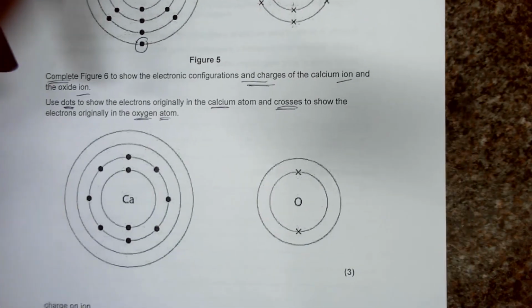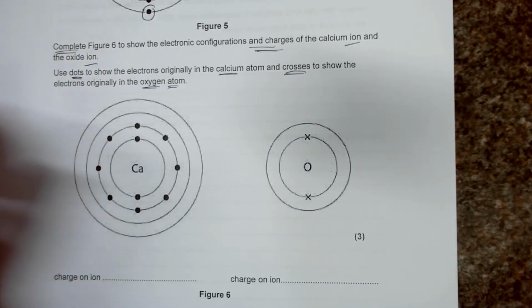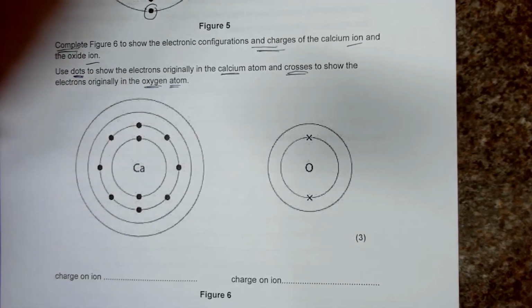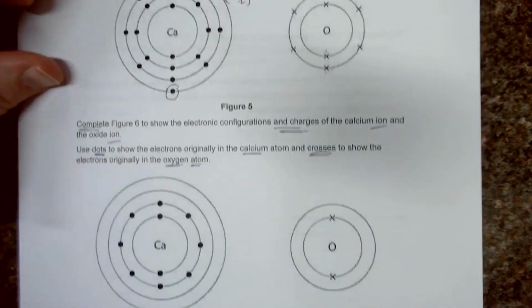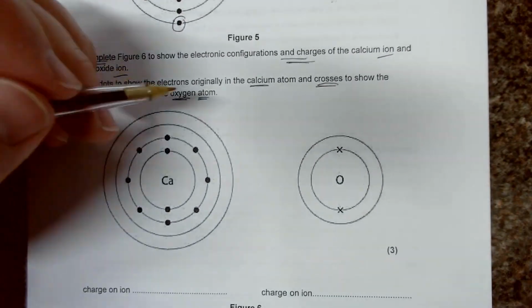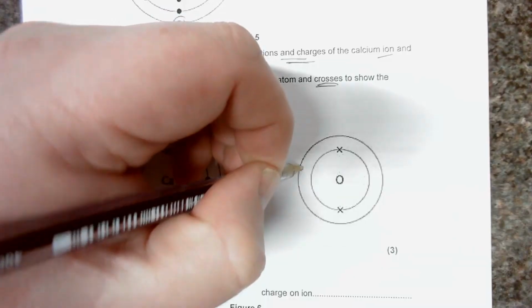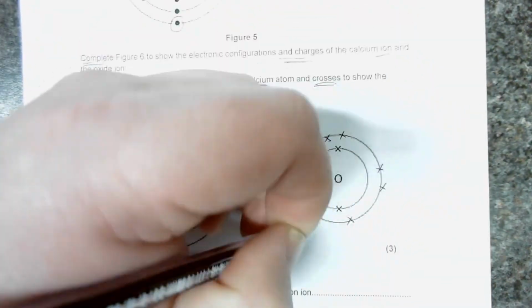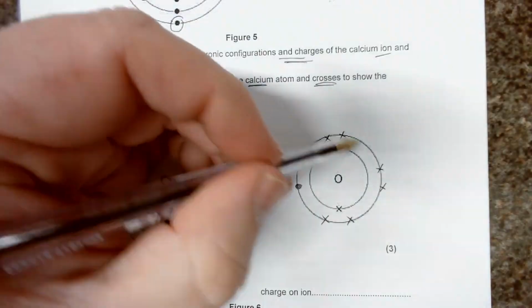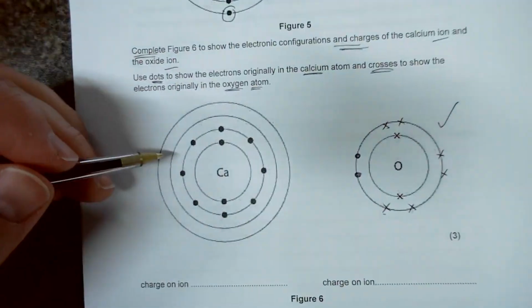The calcium, spoilers, is going to give its electrons to the oxygen. Oxygen is going to fill its outer shell by gaining 2 more electrons to give it 8 in its outer shell. That's going to give it an overall 2- charge. There's the 2 electrons from the calcium going on. There's the remaining 6 that were drawn previously, giving a full outer shell of electrons there.